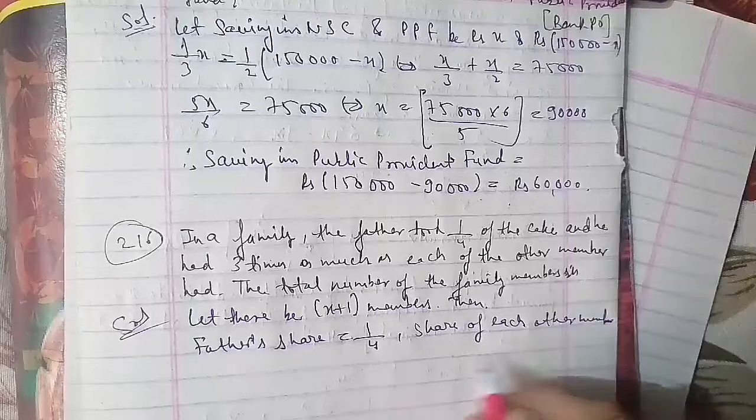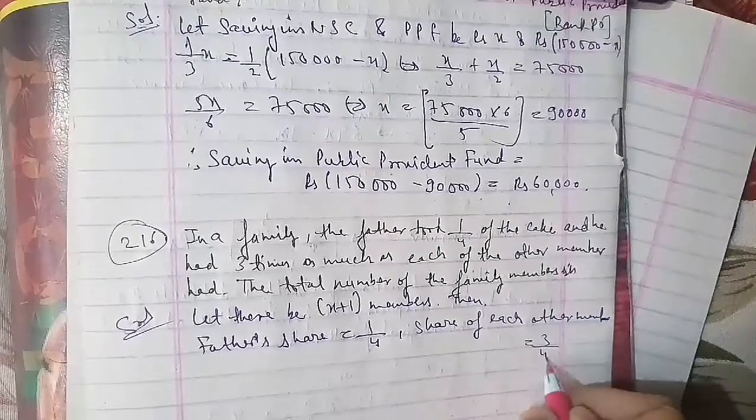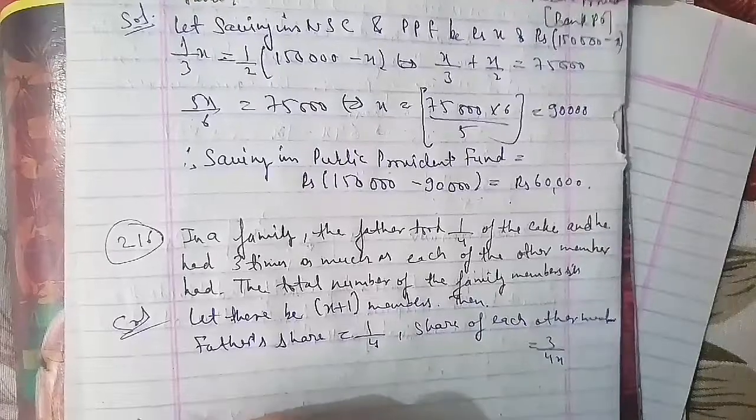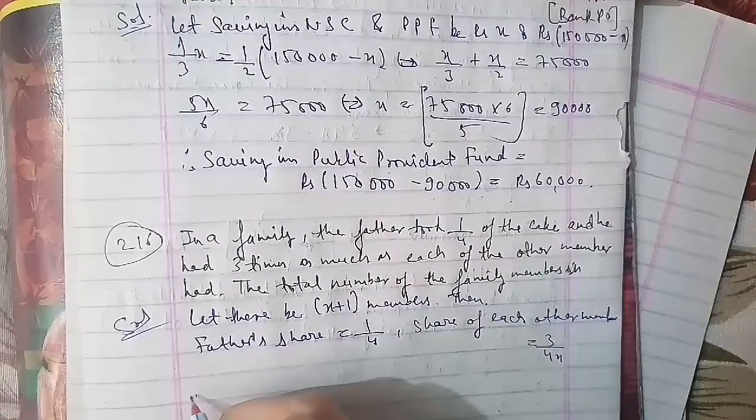Now we'll go ahead with another question, that is the 217th question of the session, which is also an important one. Let's go ahead.